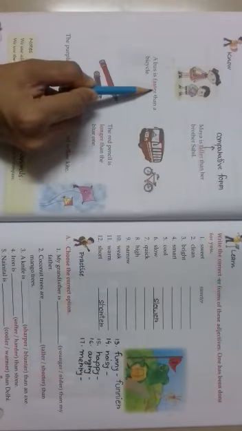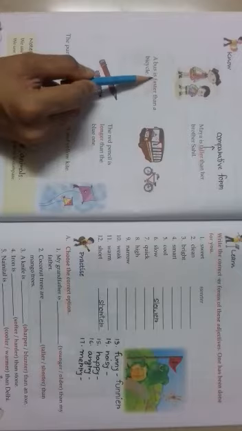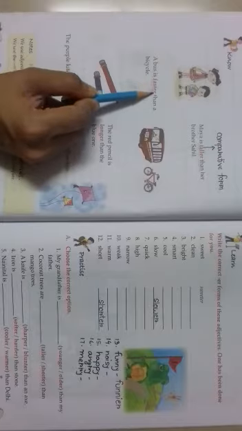So it is a bus and it is a bicycle. A bus is faster than a bicycle. Here we are comparing two things, a bus and a bicycle. So a bus is faster, not fast. Fast is the positive form of the adjective, and when we add er, it becomes the comparative form. So always keep in mind that when we add er to the adjectives, they become comparative form.